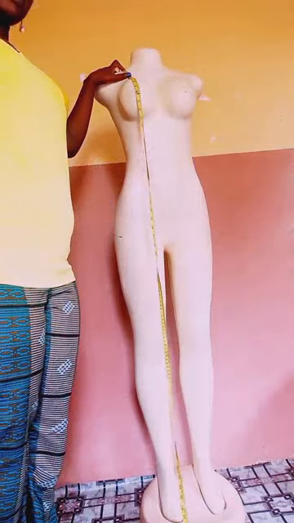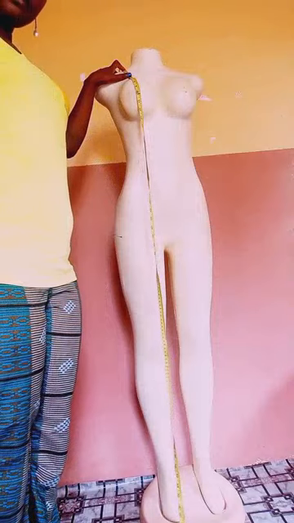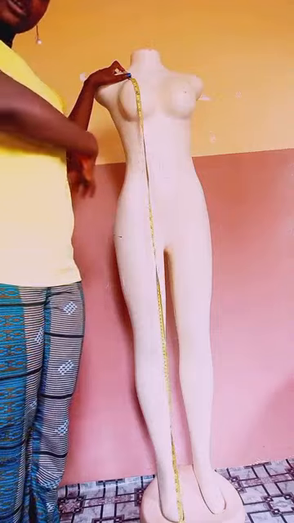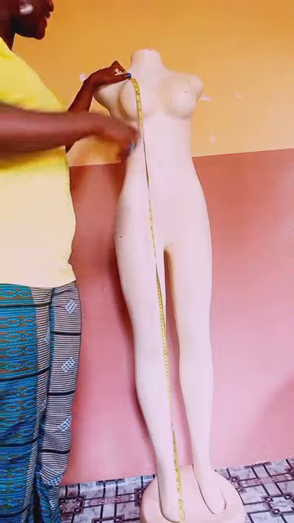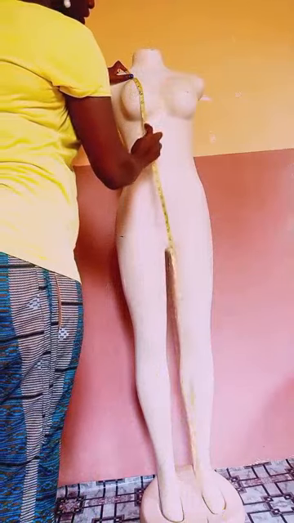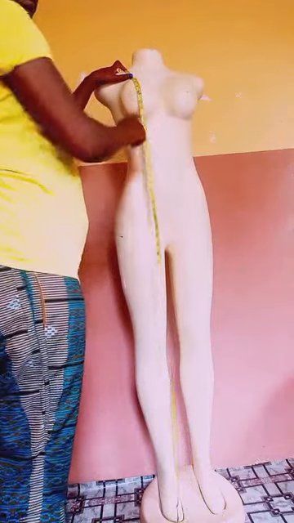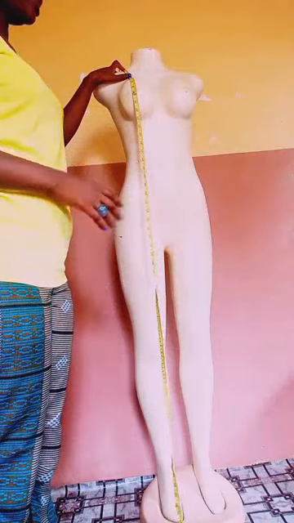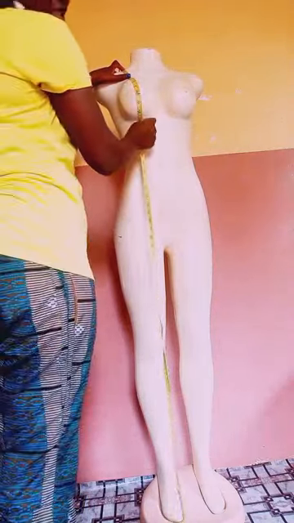For instance, if I want to add a flare or a gathered fabric around the cutting under the bust, I need the measurement from her shoulder down to her under bust so that it will help me whenever I'm adding something under her waist region.